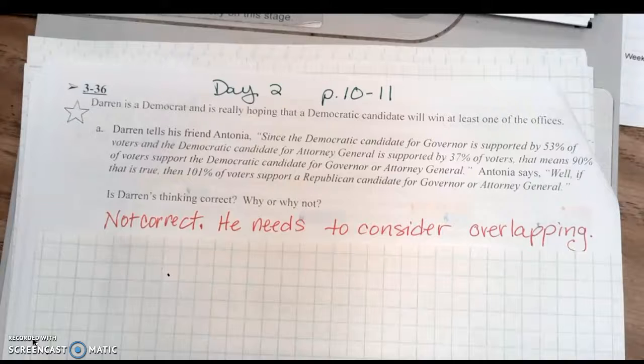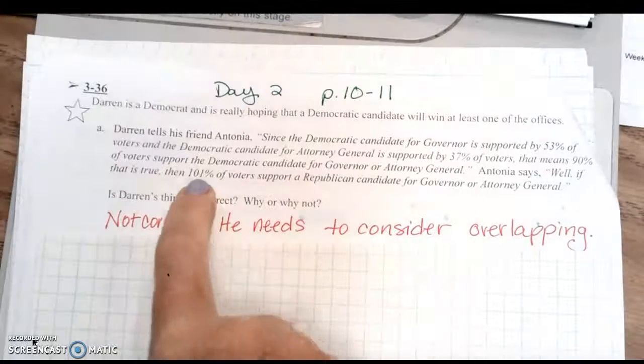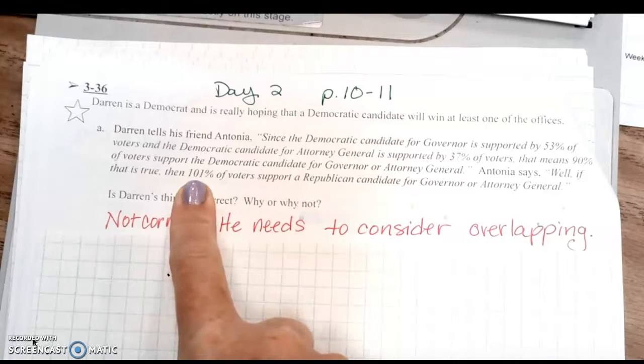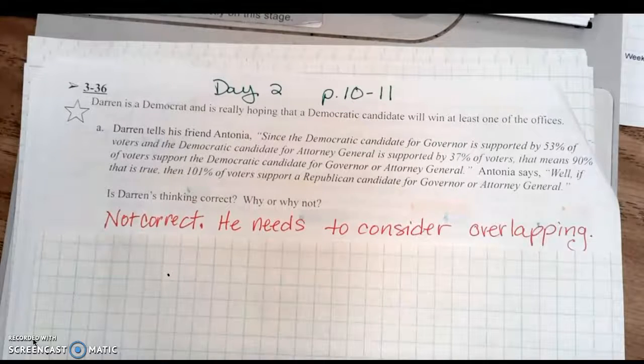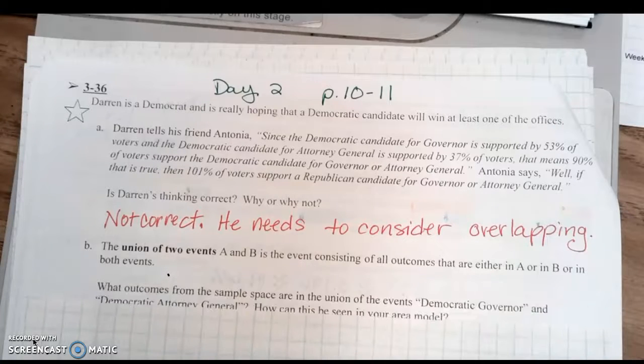And can you have 101% of voters vote? Only if somebody's cheating, right? 101% is more than all of the voters. Okay, so 101% is not correct. Okay, any questions on part A?